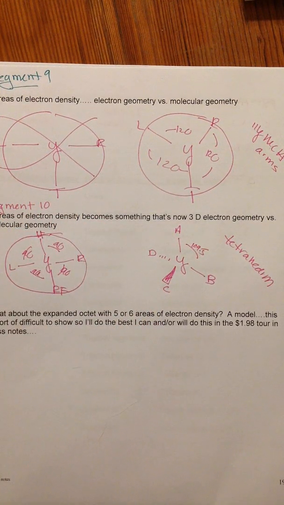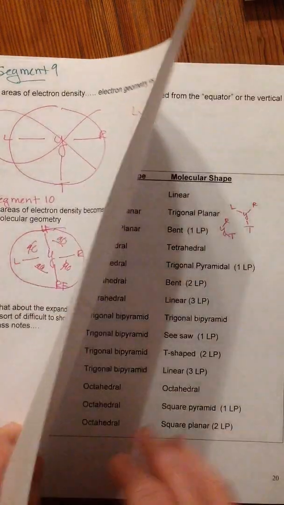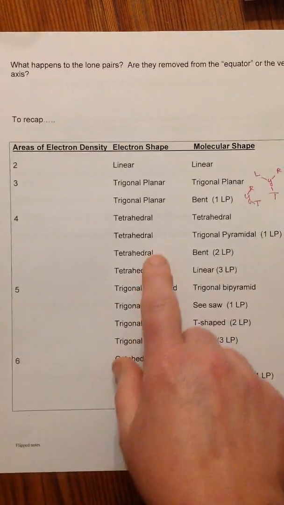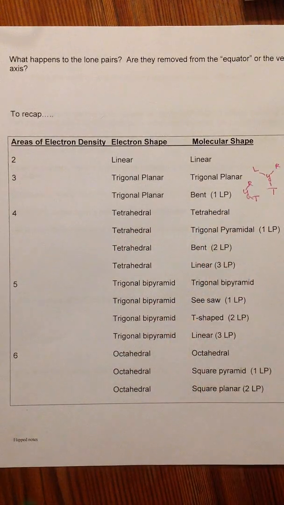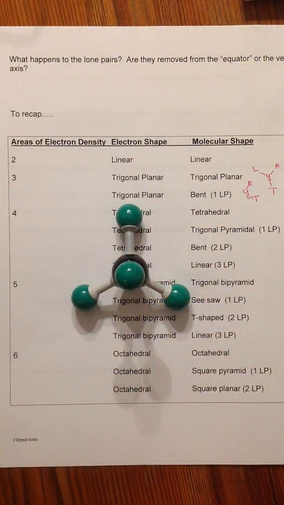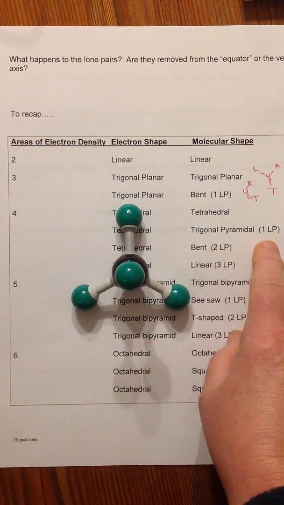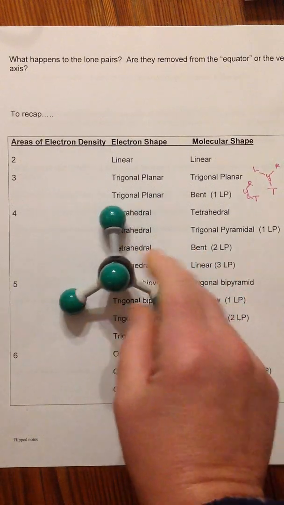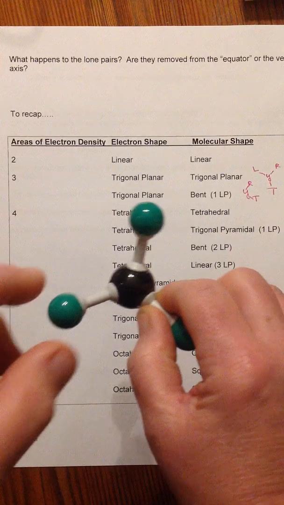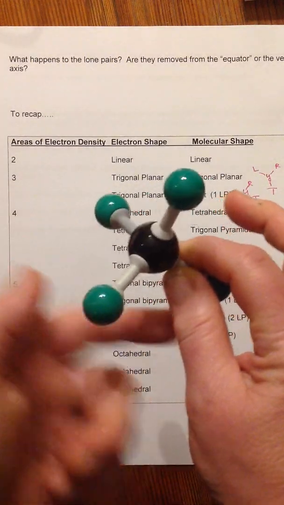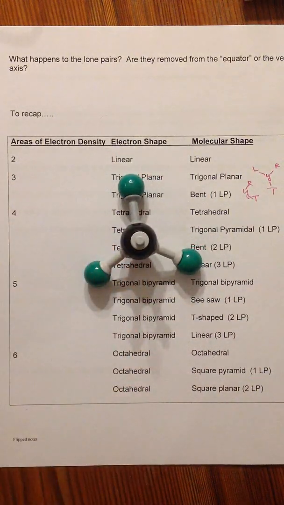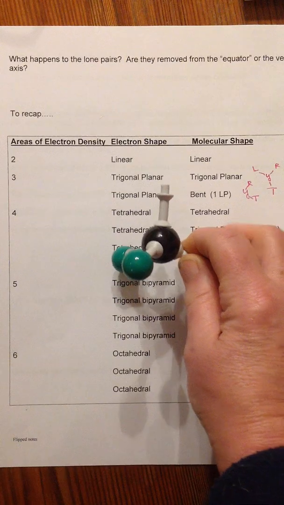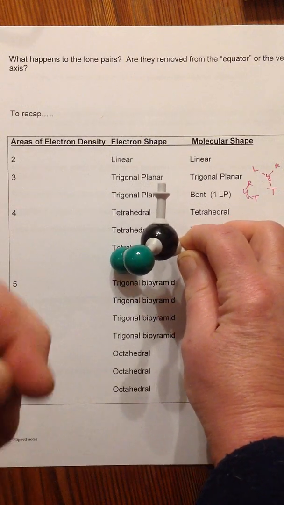Okay, and so we're going to have the same thing. We're going to have our electron geometry. When we have four atoms bound, is still going to give us something that is tetrahedral. When we have lone pairs, we have to subtract this out in our mind. Okay, so let's say we have 1, 2, 3 atoms bound, and then we have a lone pair on the central atom. Well, remember that the lone pair does not take up space.